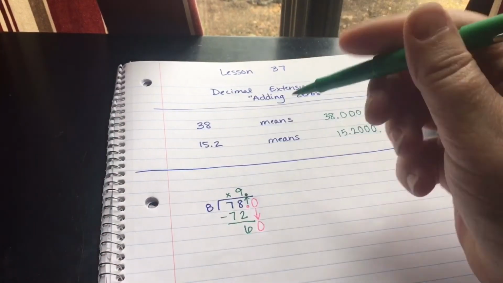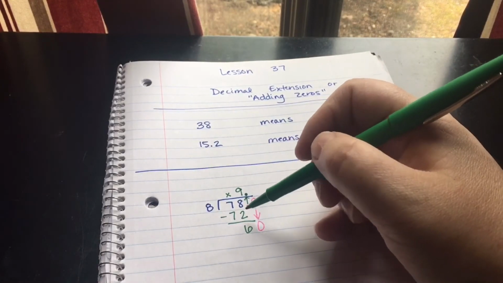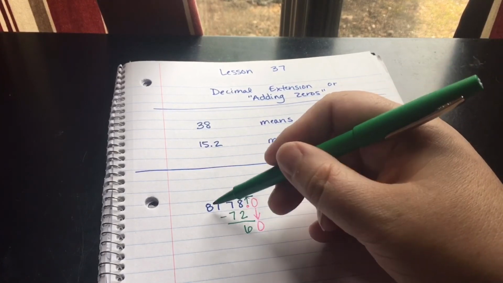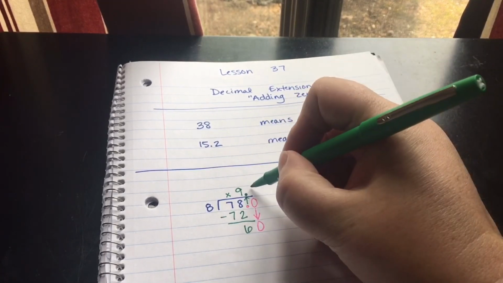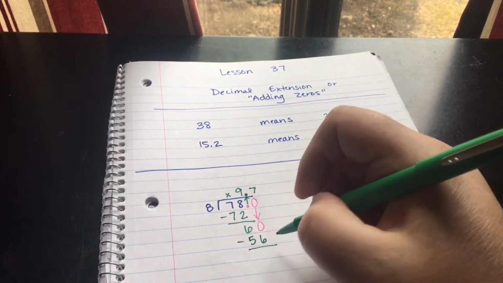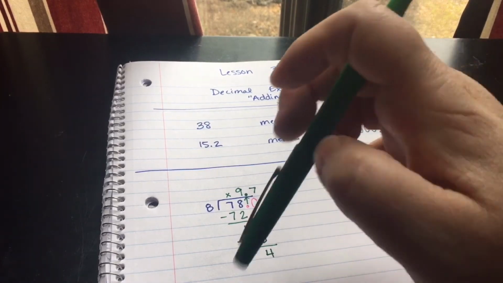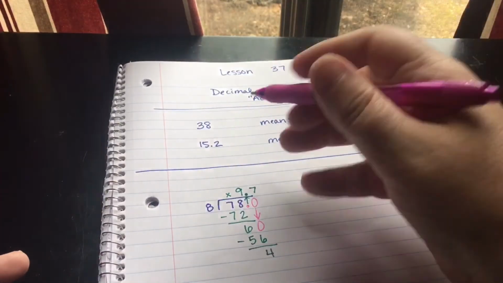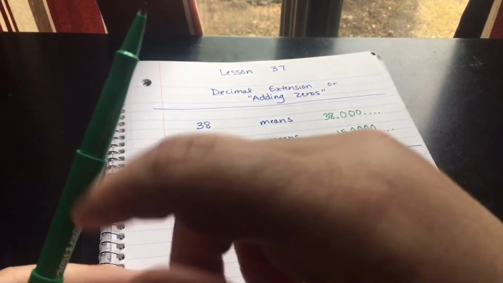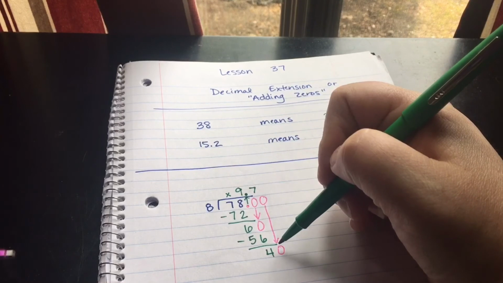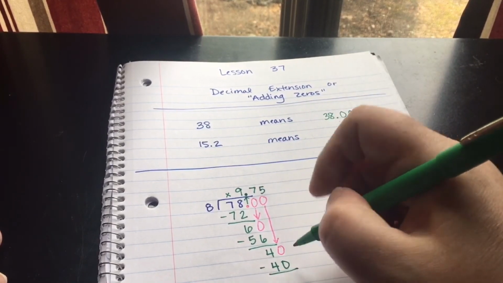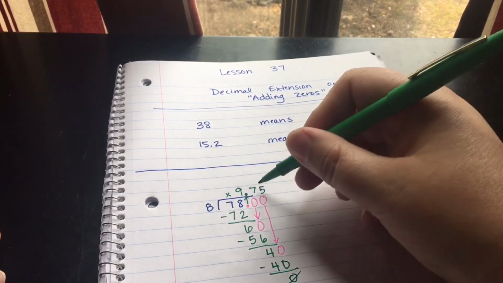So now I'm going to bring down this 0. And I have 60. So how many 8s can go into 60? Well, the closest I can get without going over is 8 times 7, which makes 56. 8 times 8 is 64, and that's too big. So put a 7 on top. 7 times 8 gives me 56. Subtract, and I get 4. I still have a remainder, so I'm going to add another 0 and see if I can get rid of that remainder. So here, how many 8s can go into 40? Well, 8 times 5 is 40.